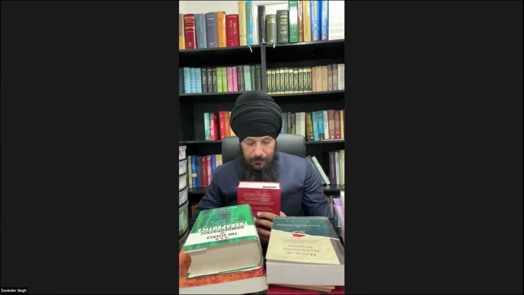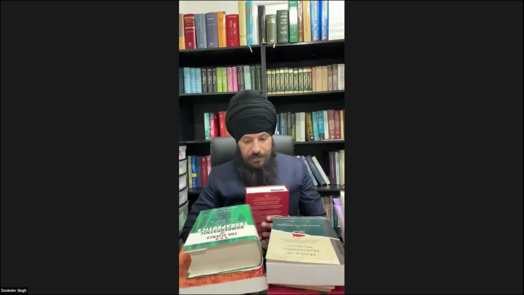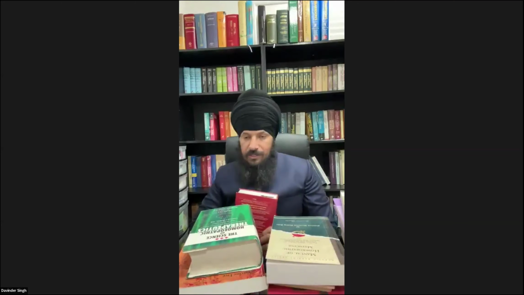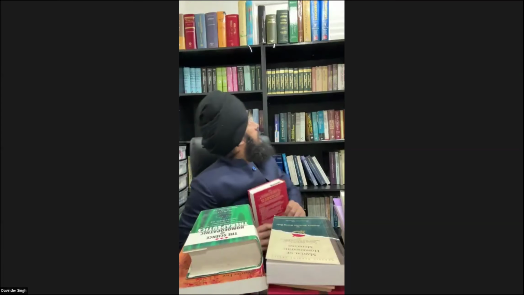There are lots of books which give you information regarding these signs. The first book which I want to mention is Harrison's Principles of Medicine.